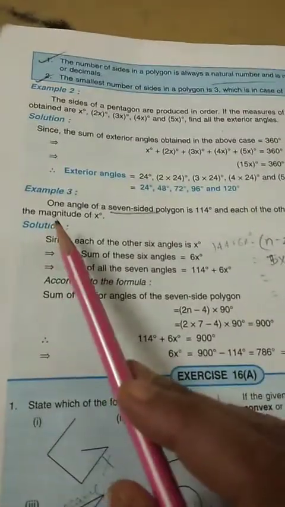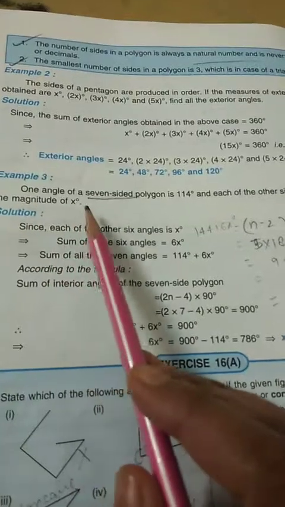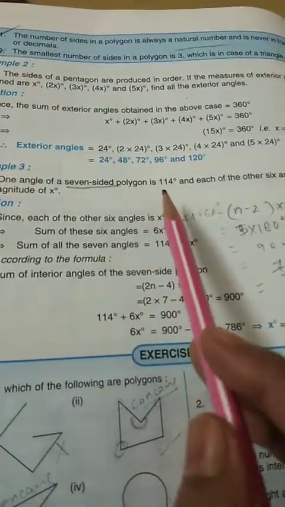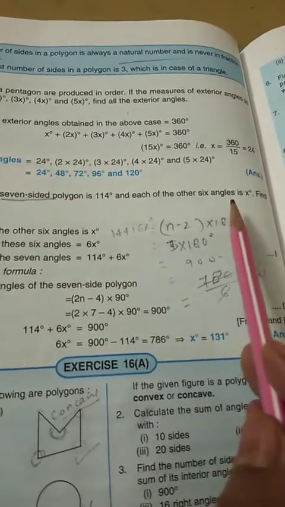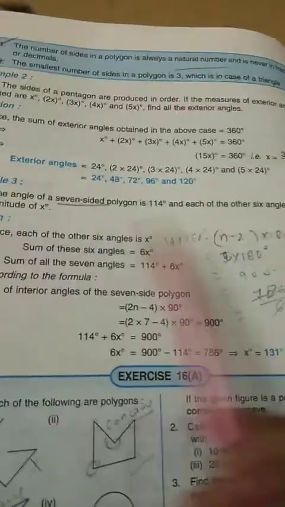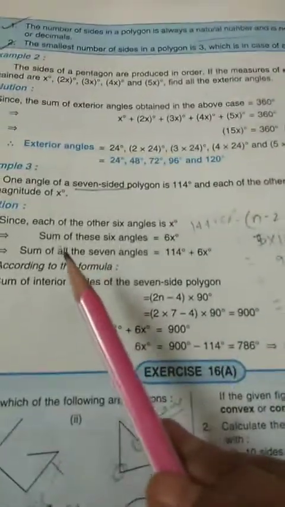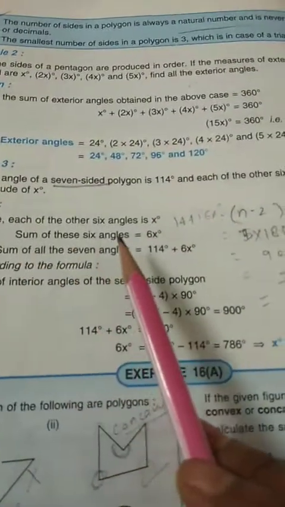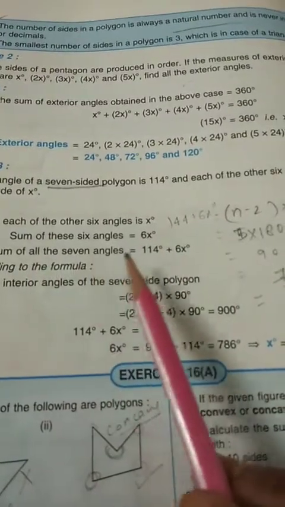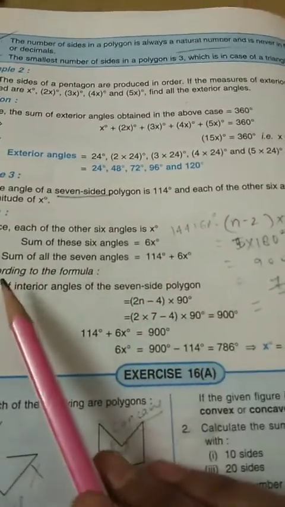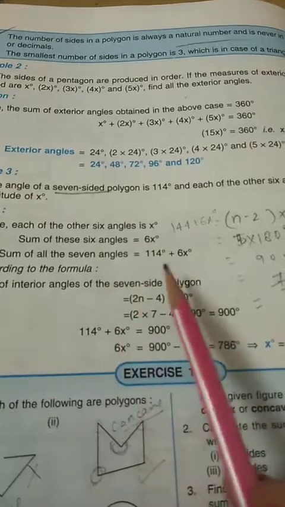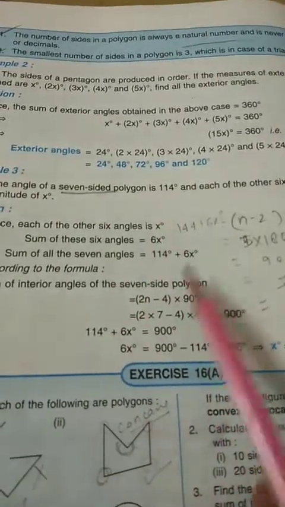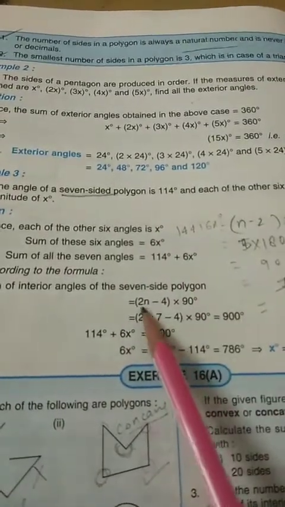The next question you can see in the example: one angle of a 7-sided polygon is 114 degrees and each of the other 6 angles is x degrees. You have to find the magnitude of x degrees, means you have to find the value of x. Each of the other 6 angles is x. The sum of these 6 angles is 6x. So the sum of the 7 angles will be 114 plus 6x. So you have to substitute the value in this.